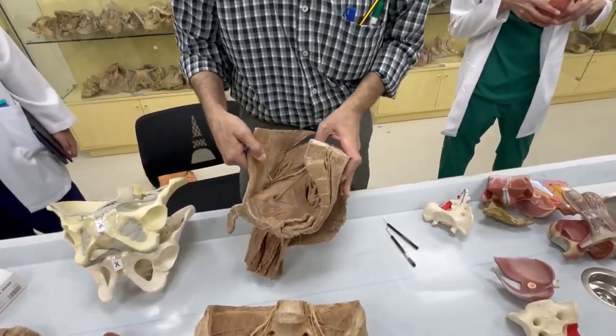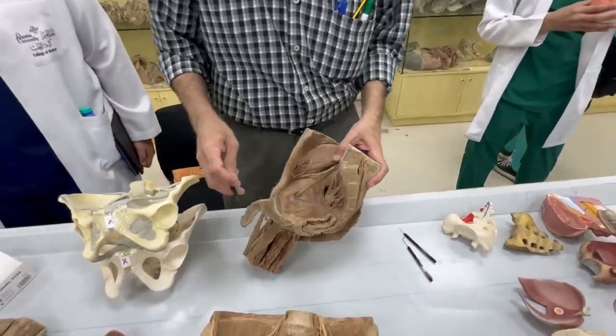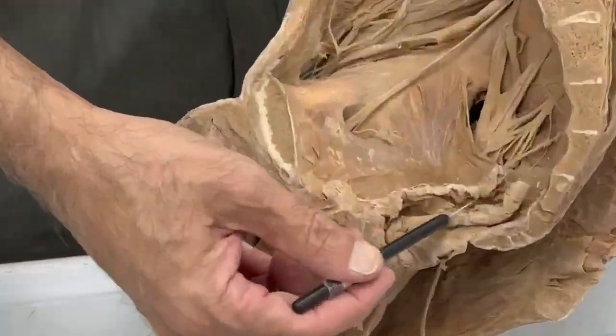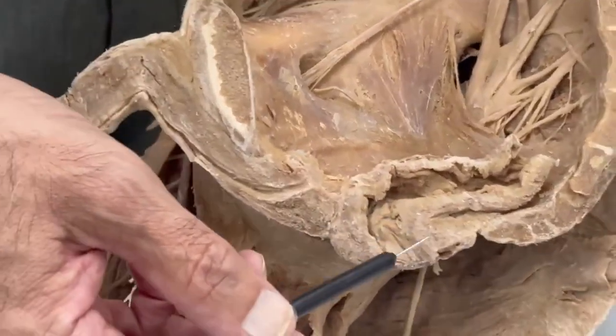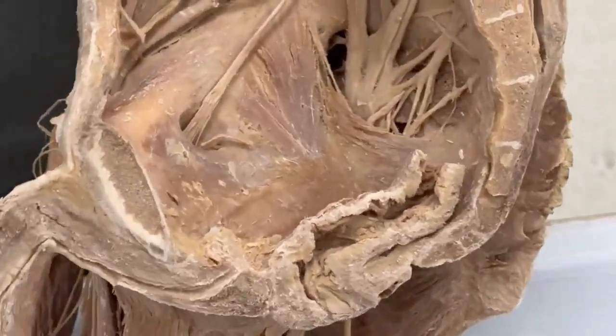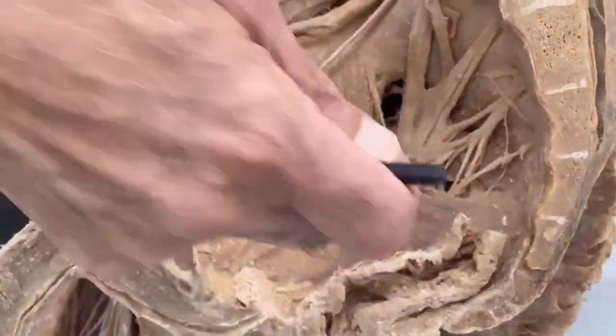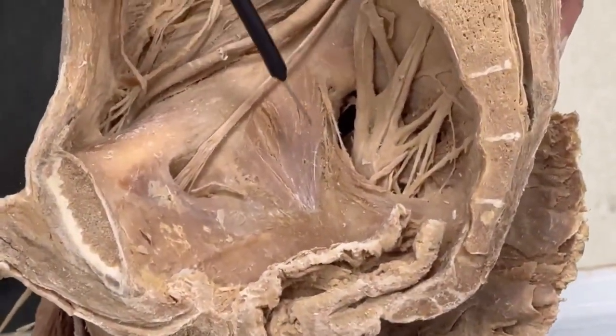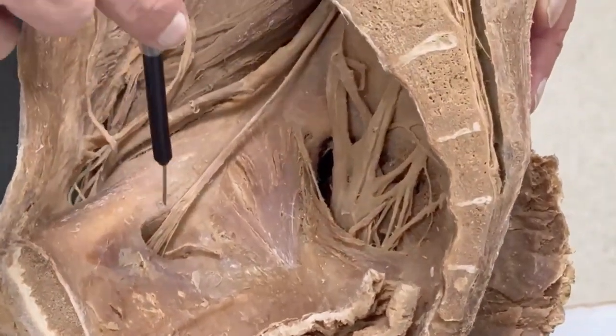This is the median section showing the rectum in a male specimen. Please see here: rectum, anal canal. Levator ani, coccygeus, obturator foramen.